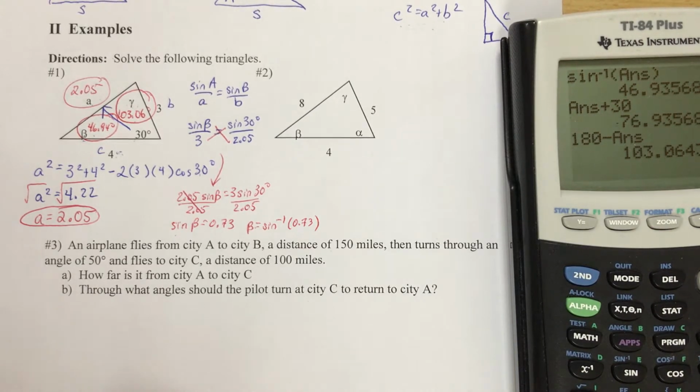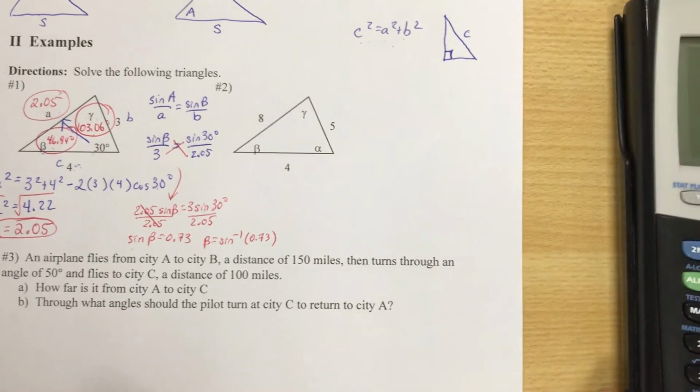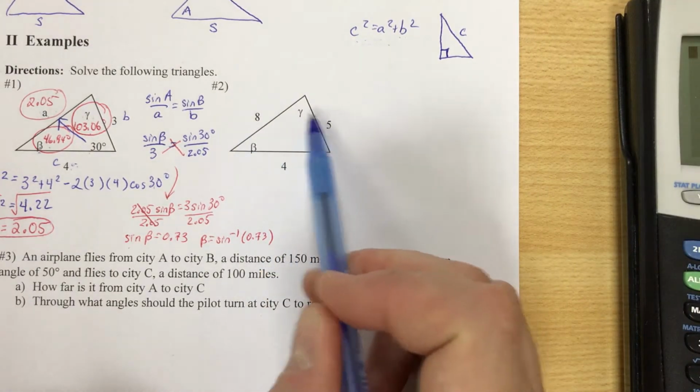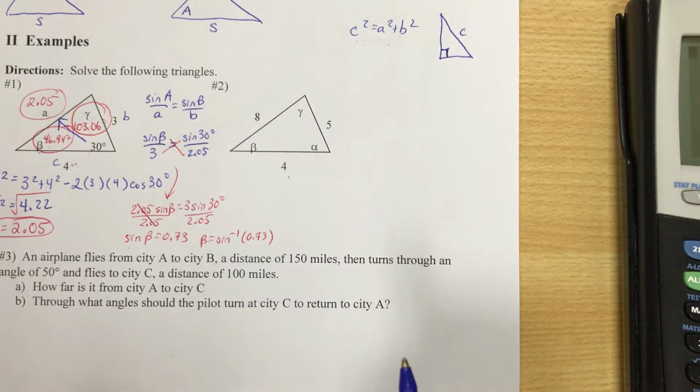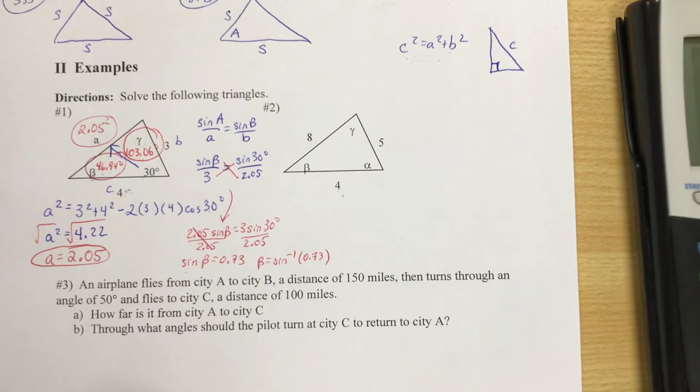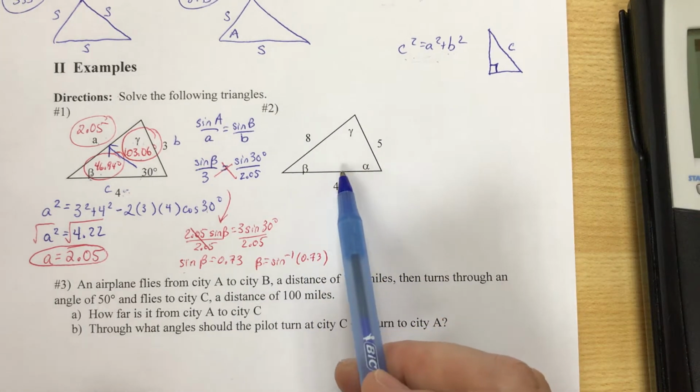All right, so now we're back here for part 2. Let's do the second example. Now, in this case, they give us all 3 side lengths. So this is a side, side, side situation. And we have choices. We could actually find any of the 3 angles right now.